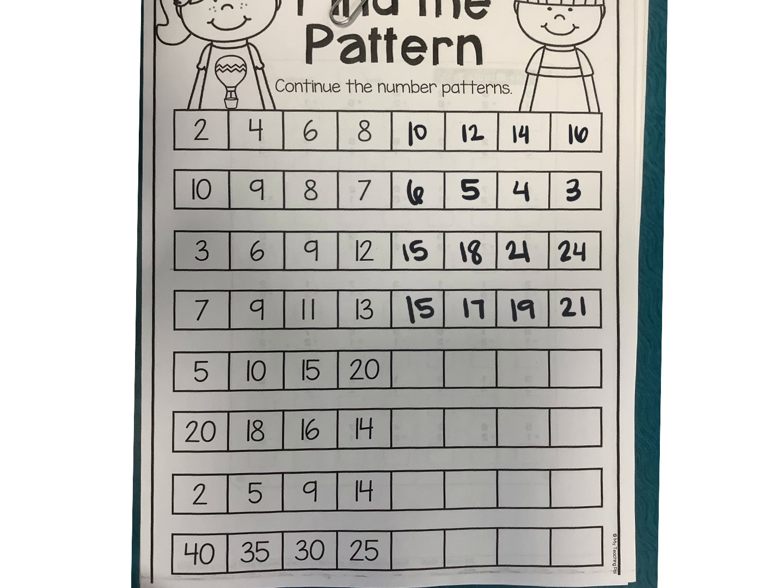We've done a lot of counting by 5s. 5, 10, 15, 20, 25, 30, 35, and 40. Very good. So that one was by 5s. We have 3 more. You're doing awesome.